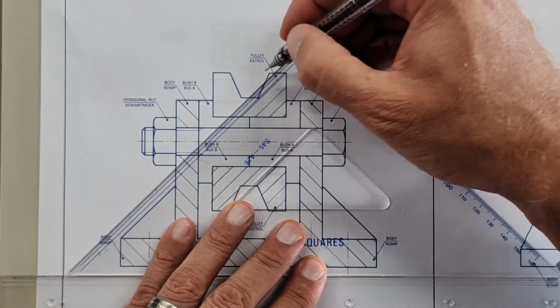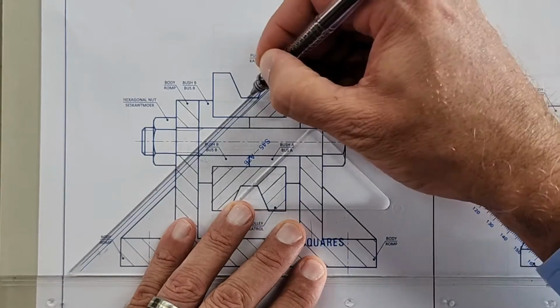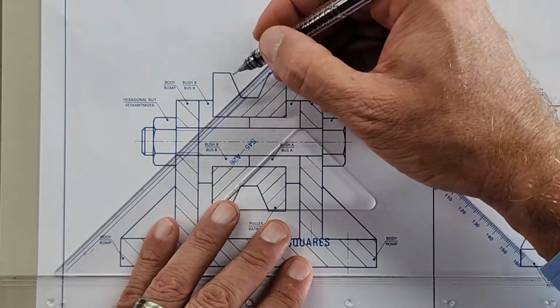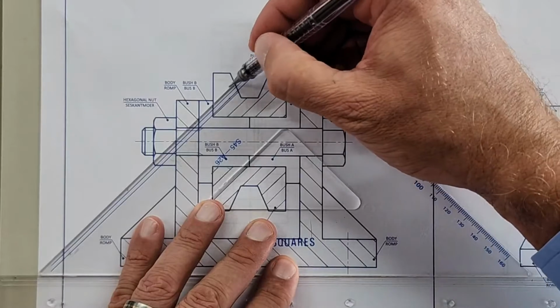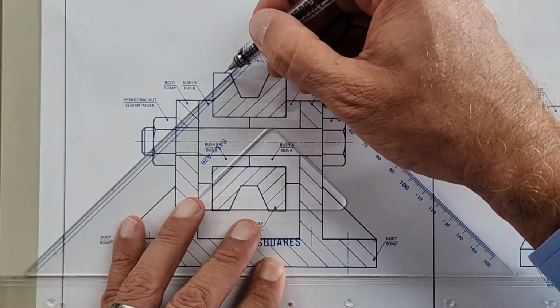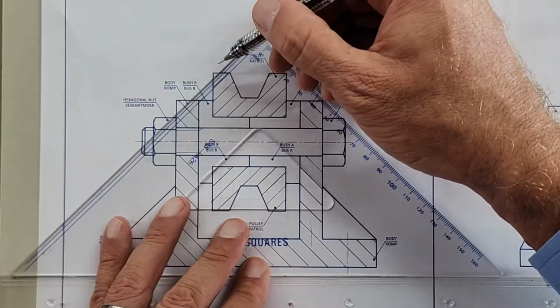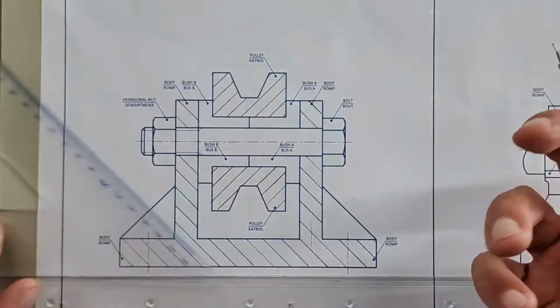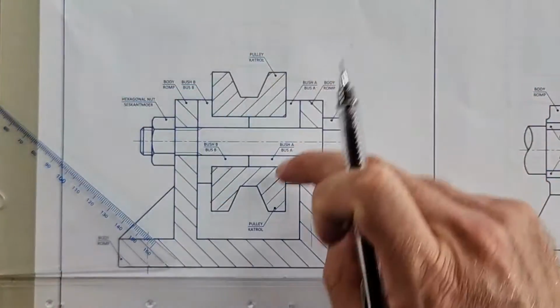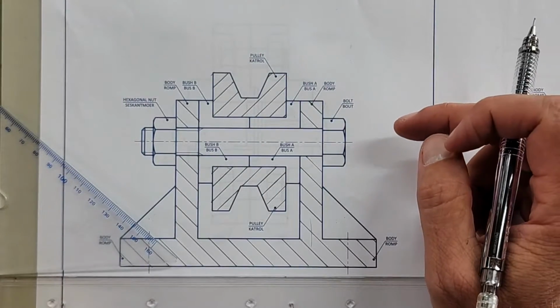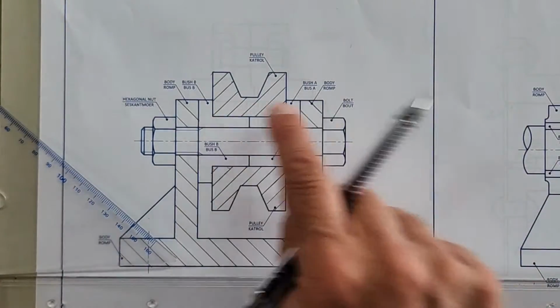So by looking at your hatchings, you could determine which components are made of the same material and which are made from different material, or perhaps which components are the same or different. So you can see here, it's one pulley going all around, hatching exactly the same in both directions. Okay, let's go to the bushes.